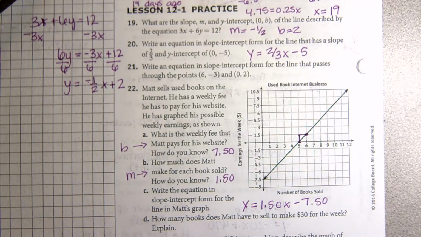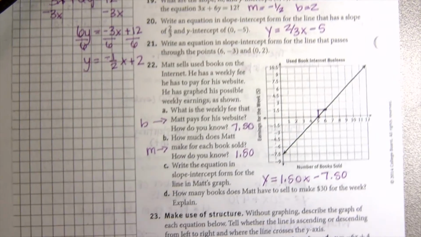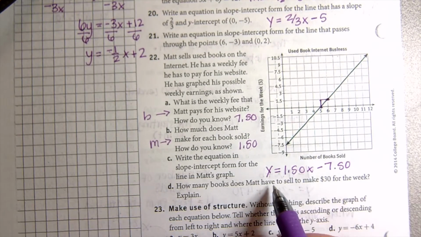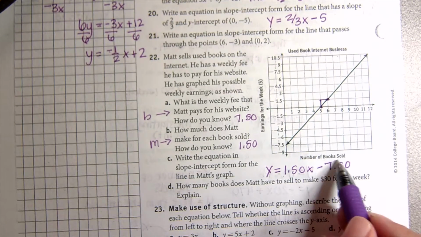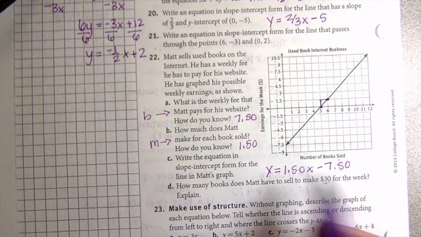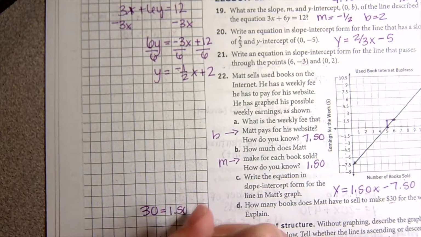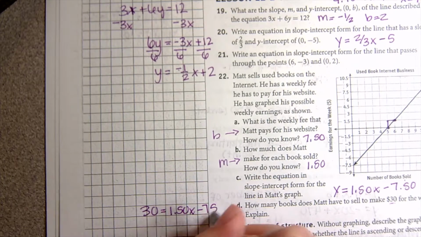How many books does he have to sell to make $30? How can I figure this out? Plug it in for y. X is the number of books sold, which is what I'm looking for. Y is the earnings. So I plug in the earnings for y. So 30 equals $1.50x minus $7.50.